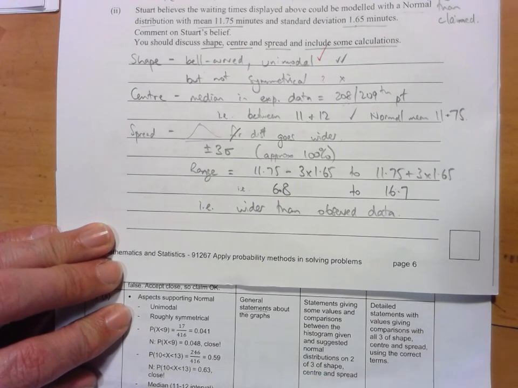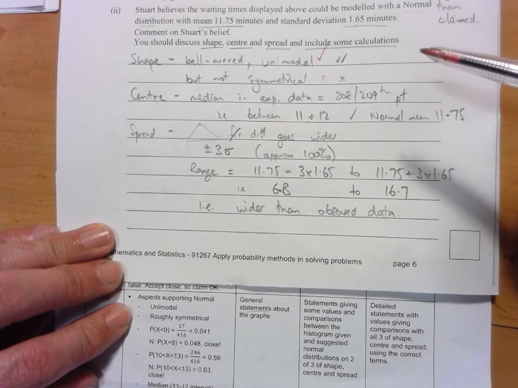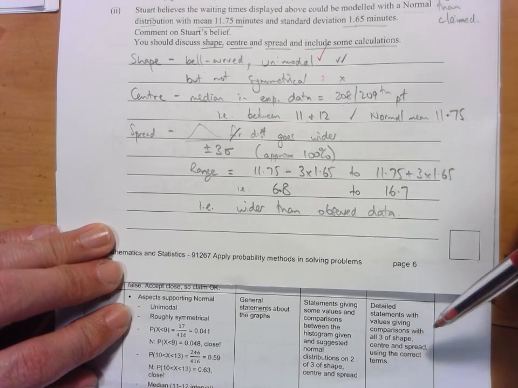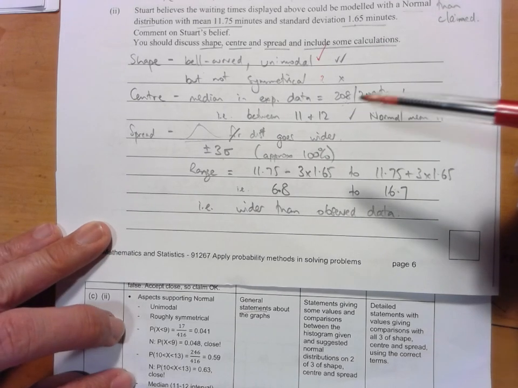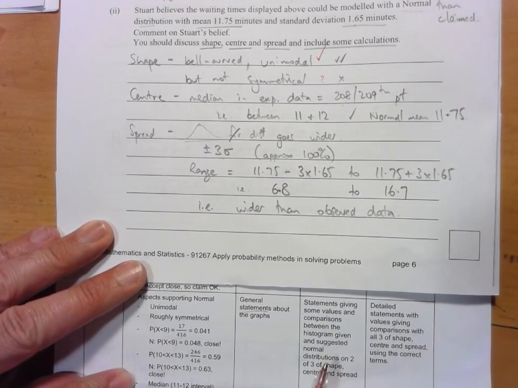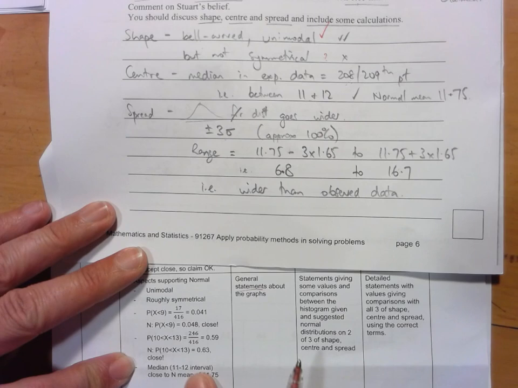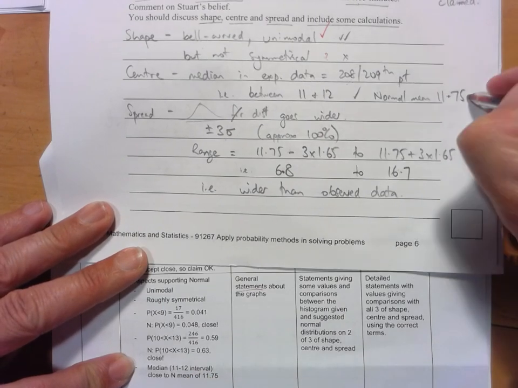I wonder how many that is. Statements giving some values in comparison between the histogram given, the suggestion that normal distribution, 2 or 3 shapes. Okay, so it's going to come down to how many statements you make and using the correct terms. So the median, we've got that statement there. Okay, so that's going to give us a big one.